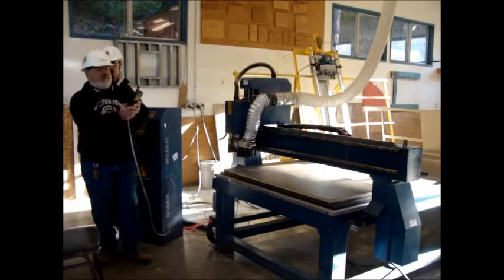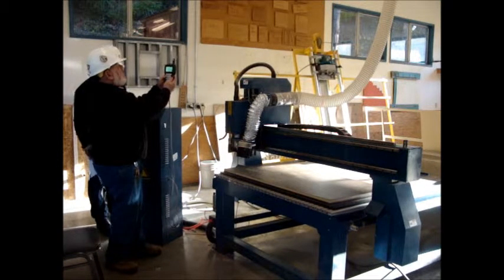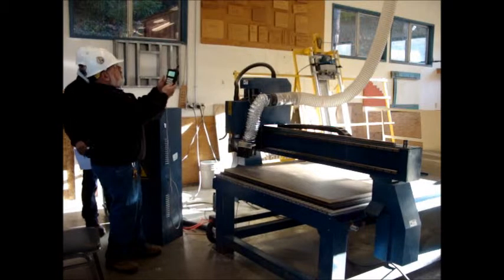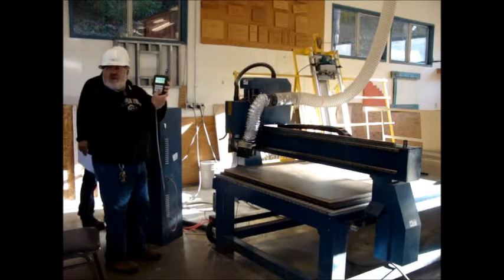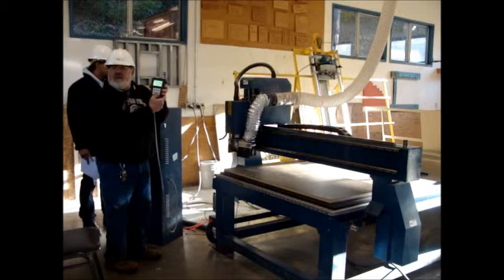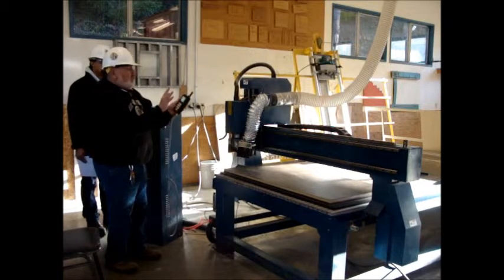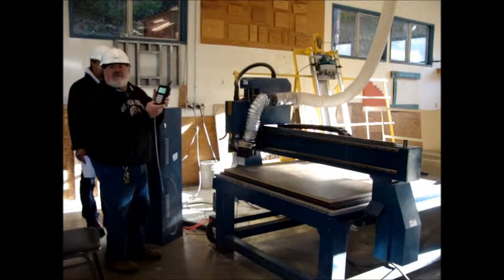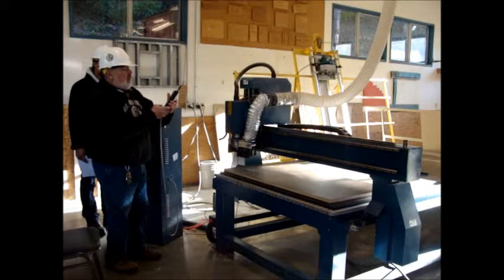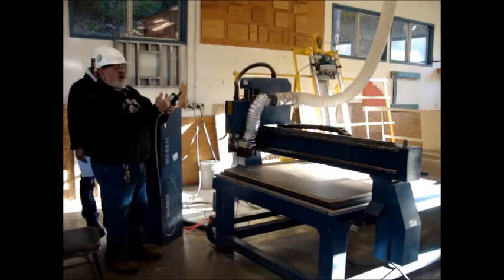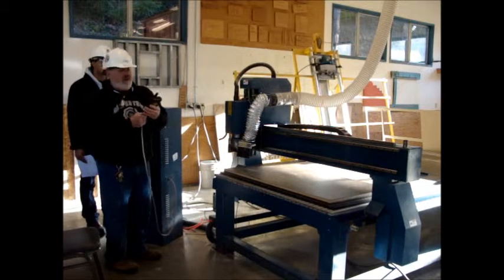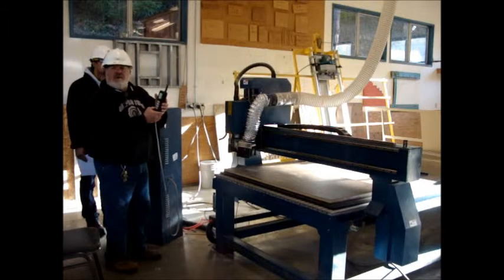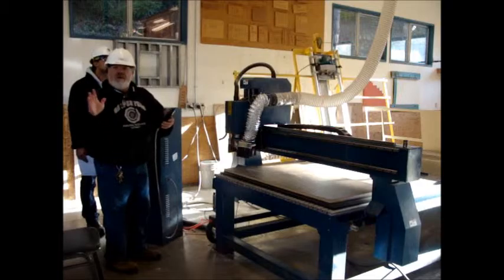So I scroll up and down to find the file I want. In this particular case, we want WFED1. So once I've established that, I'm going to hit the green OK. It tells me all the parameters, the speed. Hit OK one more time. Now it's going to go through the code.